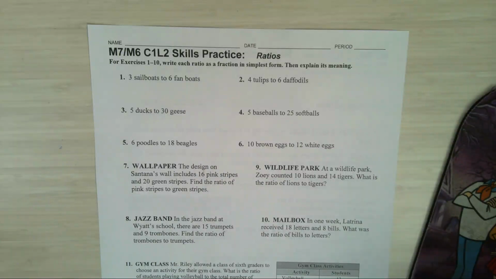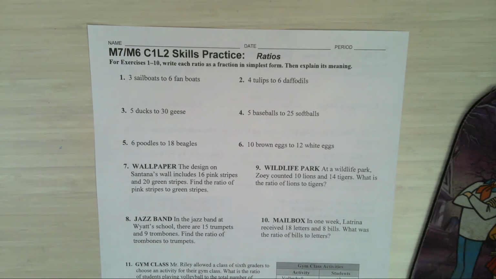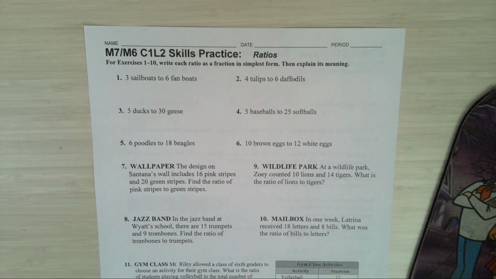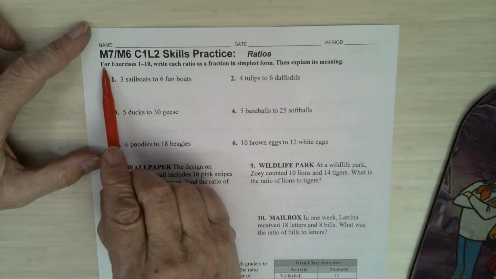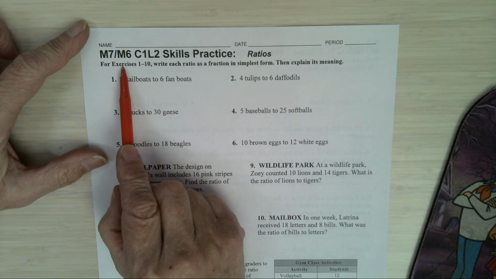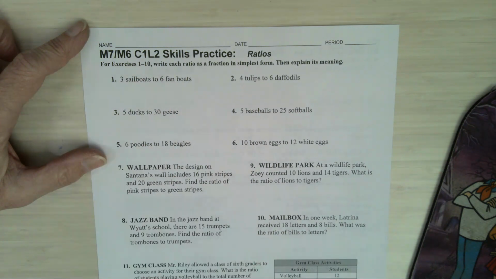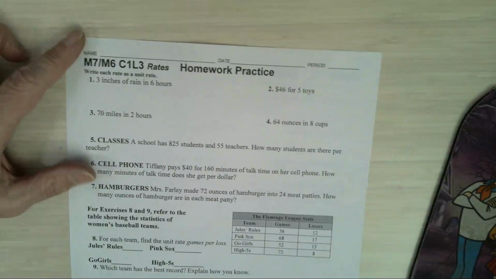Hi, this is Mrs. Robertson, and today in our Math 7 class we're going to go over the worksheet that I gave you yesterday to do. You should have done the Math 6, Math 7. This came out of the 6th grade book. Chapter 1, Lesson 2, Skills Practice, which deals with ratios. And then we're going to go over the back side too.